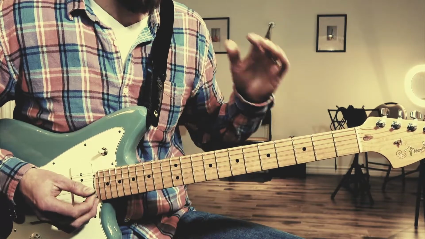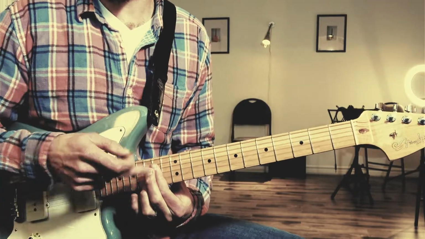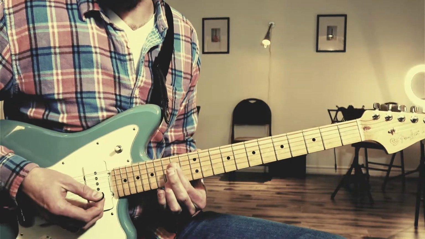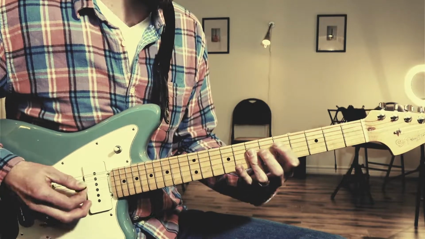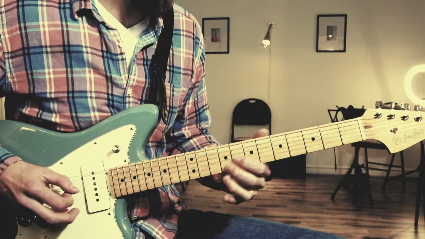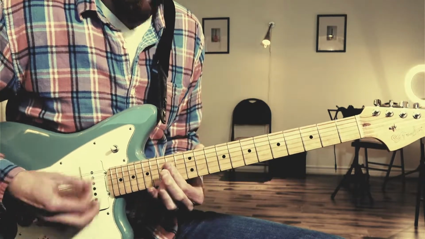All right, now the second time around, it's exactly the same thing. So we're going to repeat the whole thing, but at the very end, I'm going to go to 14. So basically, this is a common thing where we add 12 frets. It's a really simple way to get the same chord, higher octave. All right, so it's like. And then I dive into the solo.